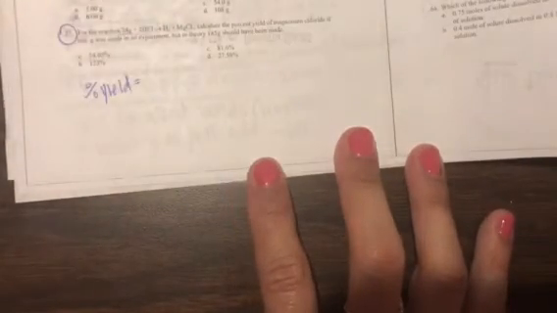Okay, thank you. So for percent yield, do you guys remember the formula? We're going to skip to 57. It's actual and theoretical. Which one goes on top?